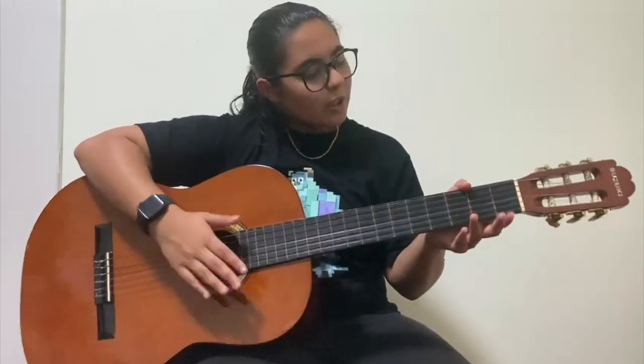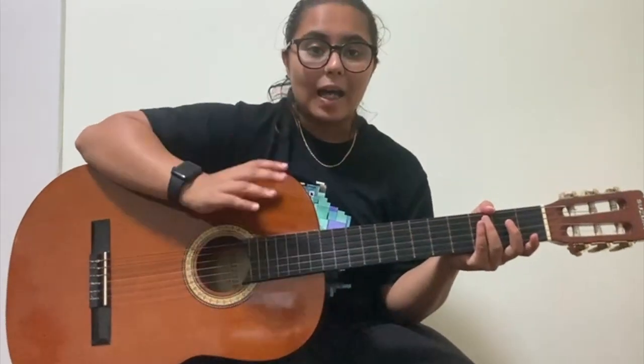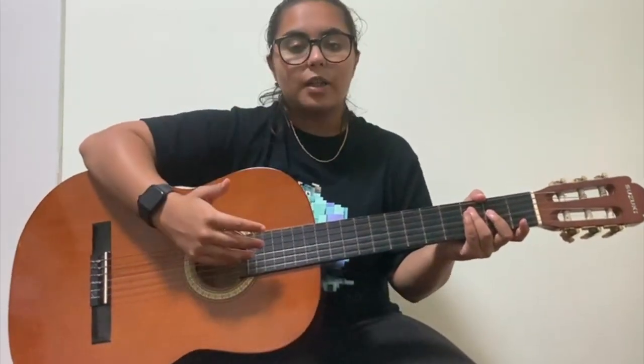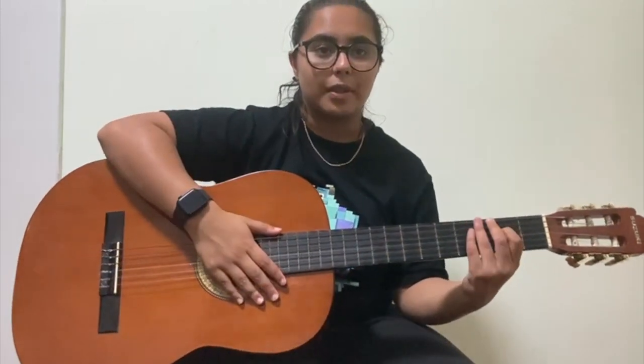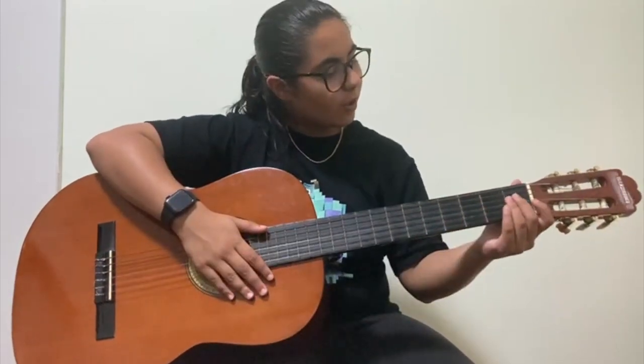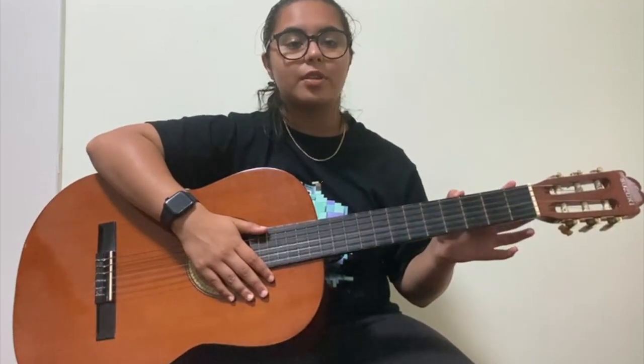Now the reason we number these is so that in tabs, when we're learning how to pick a guitar or play chords, we can know where we have to put our finger on which fret and on which string, so we know when we have to play. Now that we know the strings, let's move on to the frets.